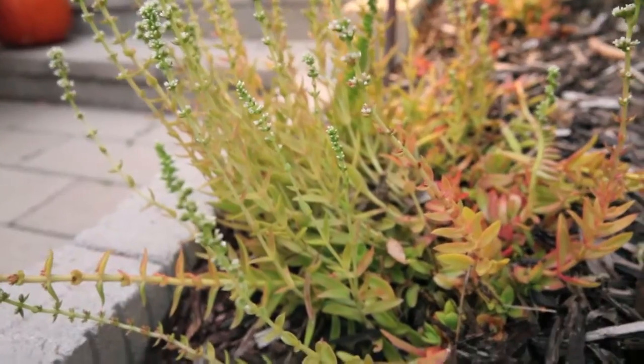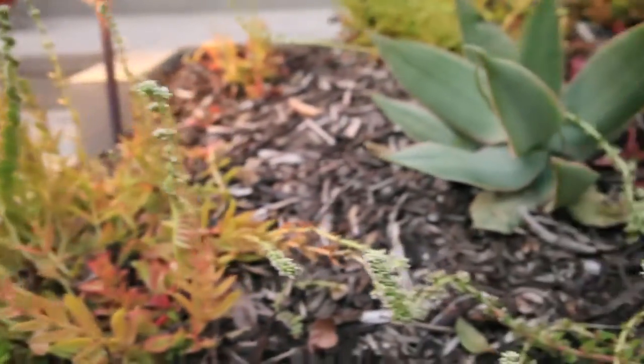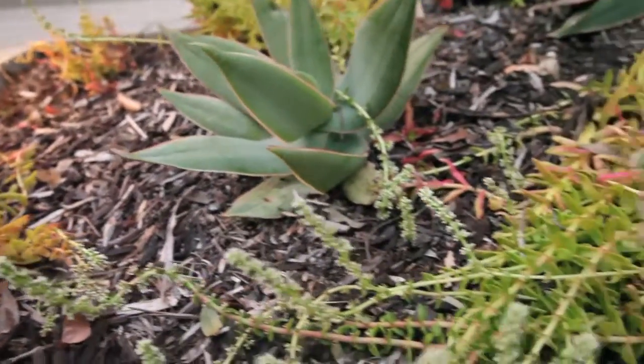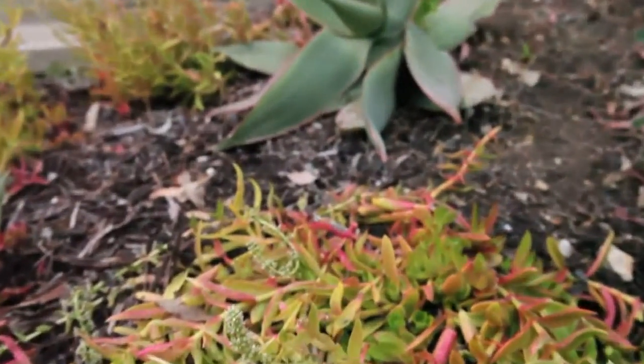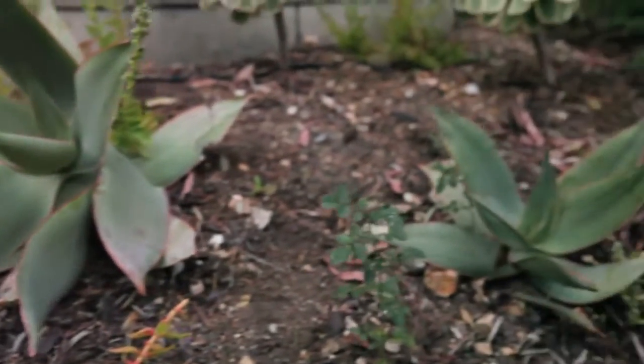CAM, crassulacean acid metabolism, is a photosynthetic process that was discovered in flowering succulents and occurs in many other types of cacti and succulents.